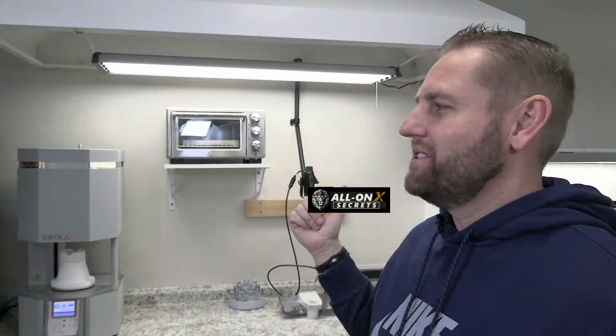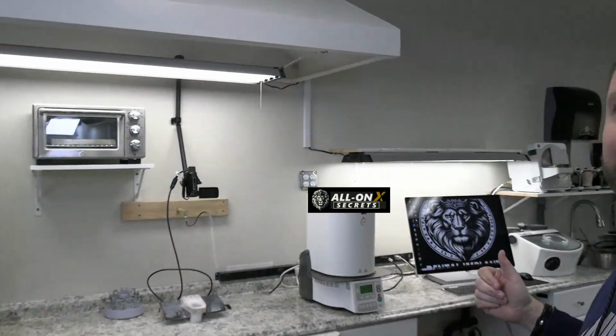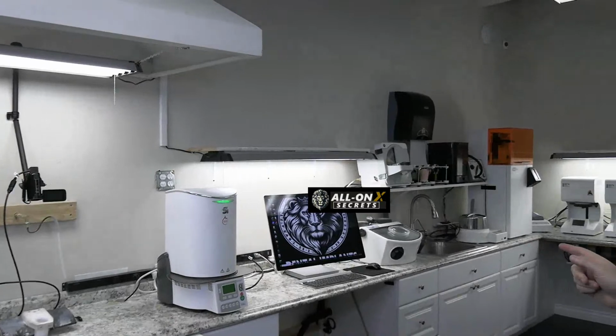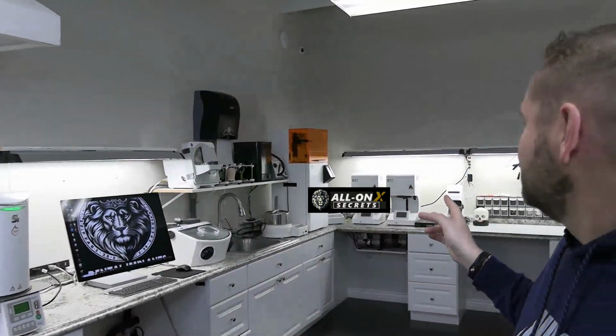I'm in my lab right now. I just want to give you an overview of what it is. Over here are our milling and sintering ovens where we bake the zirconia. One of my design stations, our printer back there, and then our porcelain ovens where we do the baking.